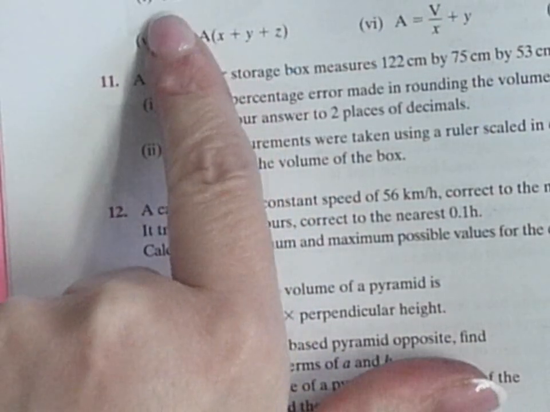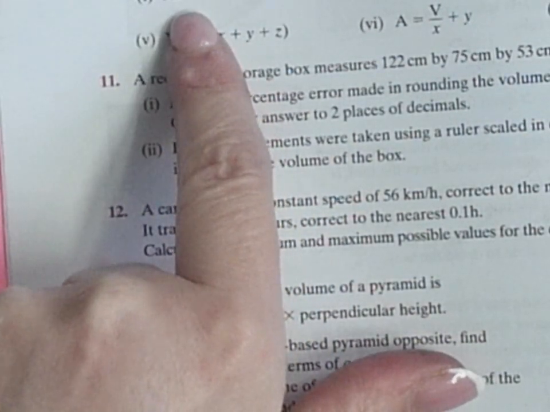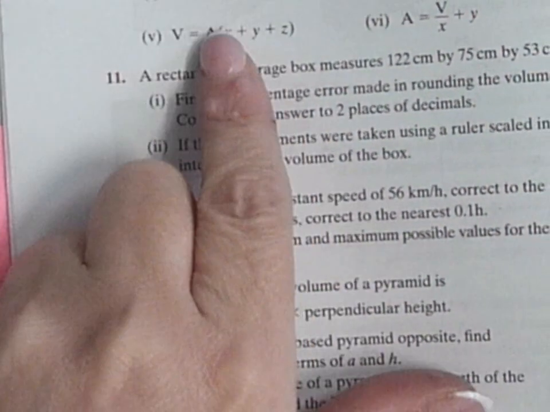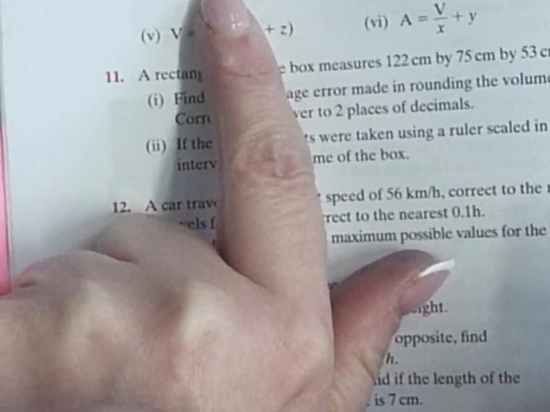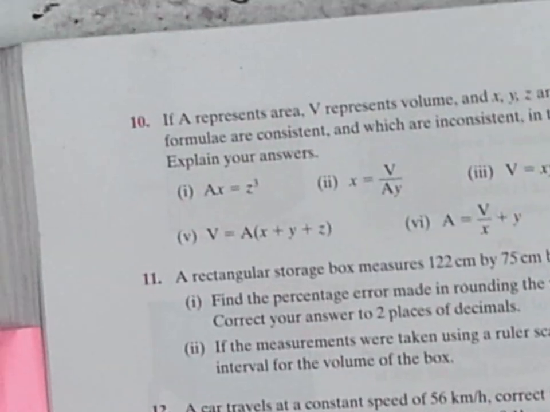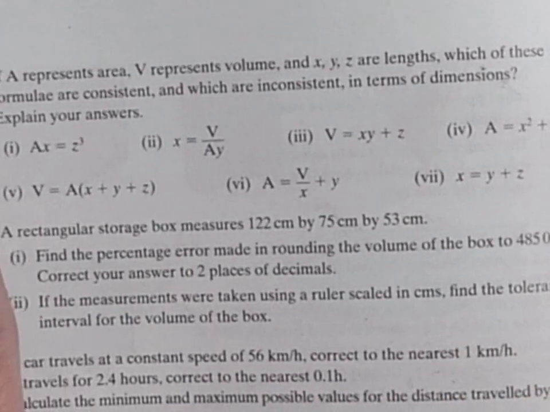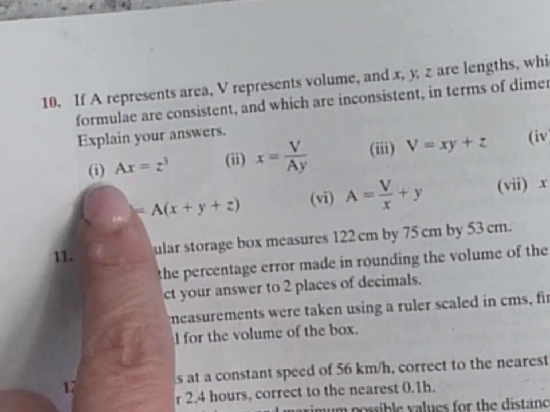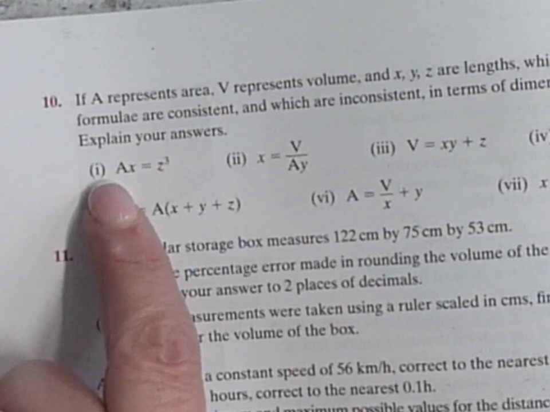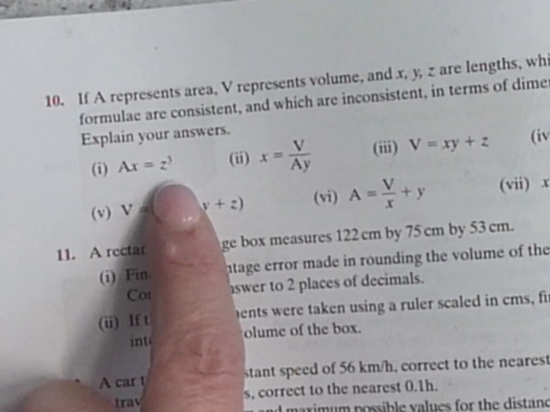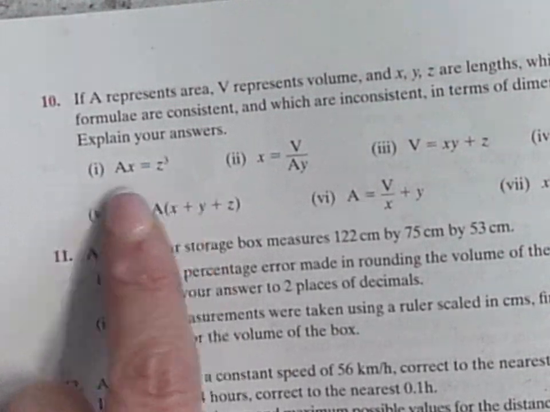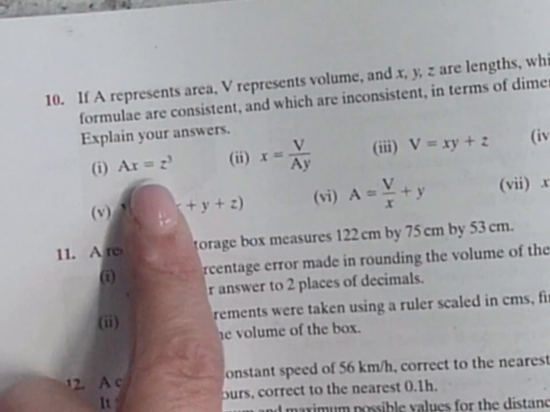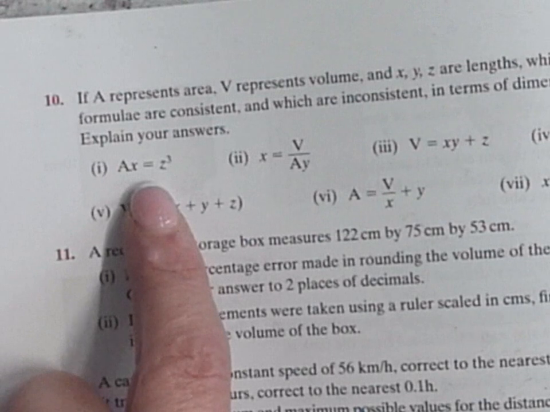Okay, so the area multiplied by a length, what will that give you? Area multiplied by length is a volume, isn't it? Yeah, sorry. So area multiplied by length, that's a volume on the left-hand side. 3 lengths multiplied by each other, that's also a volume, isn't it? So is that consistent? Could that work? Yeah, that could definitely work.